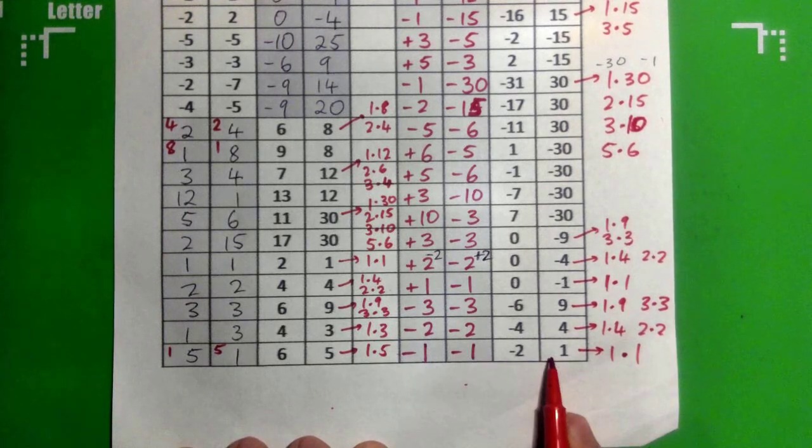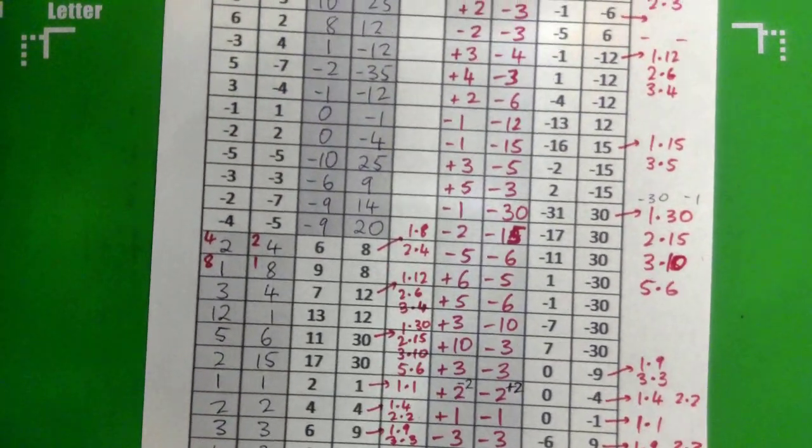So that's the entire sheet filled out, and you should be able to print it off from Canvas as well if you want to check it that way.